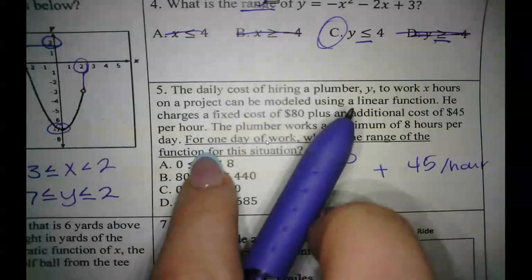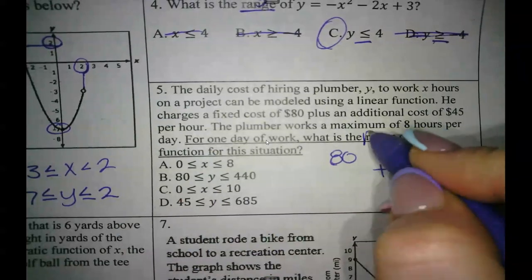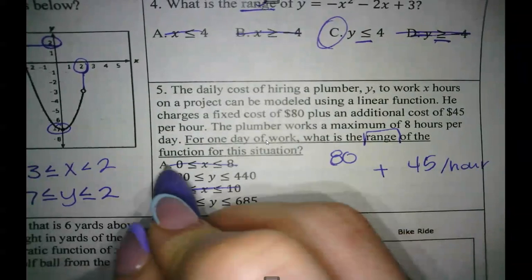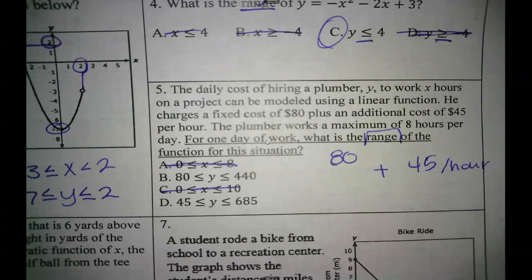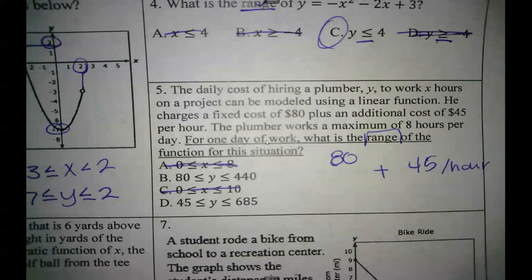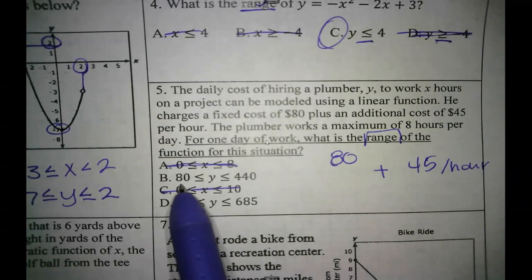Okay, so let's look at our answer choices first. We're looking for range, so that's y's. We know that he's charging $80 no matter what, so 60. We know at minimum he's going to make this.